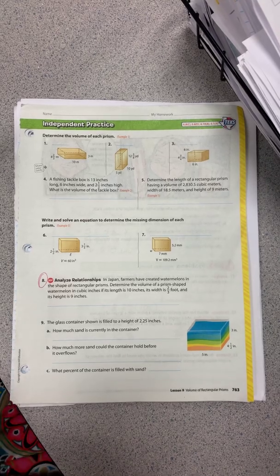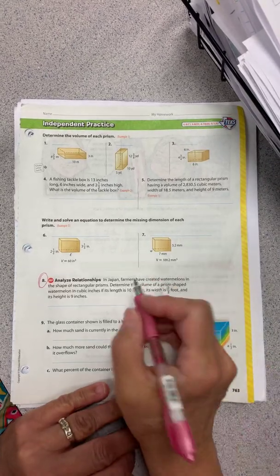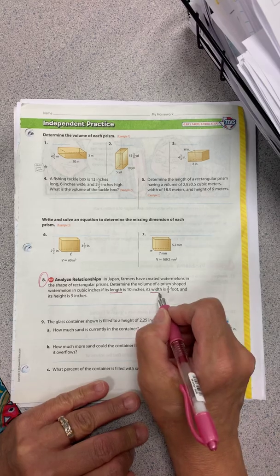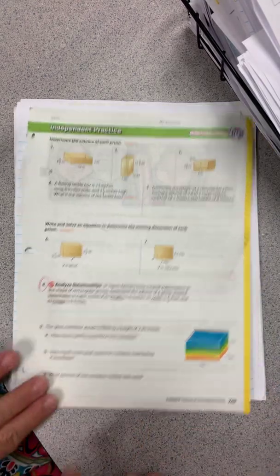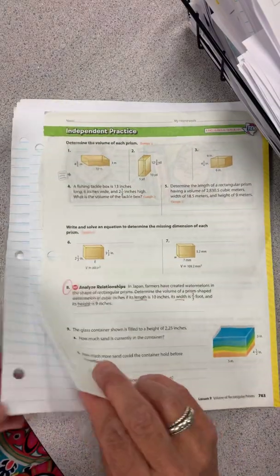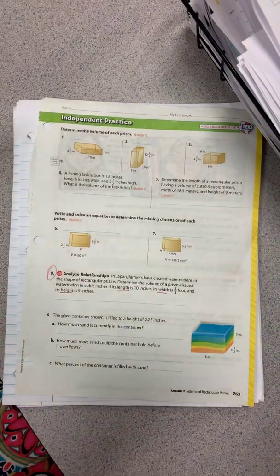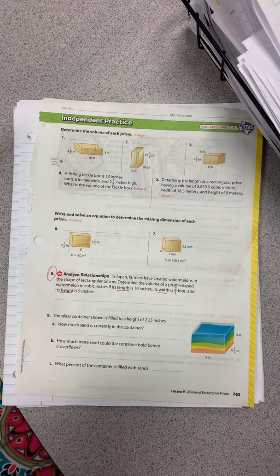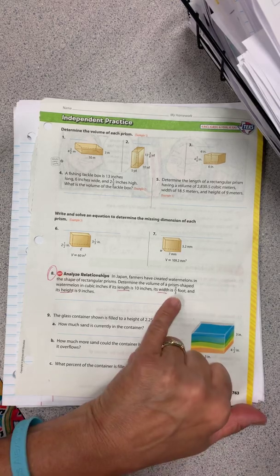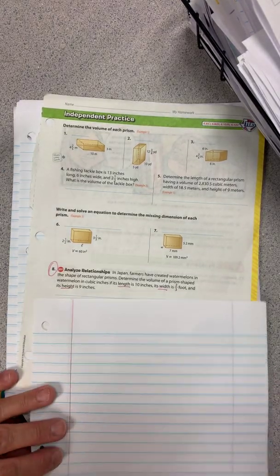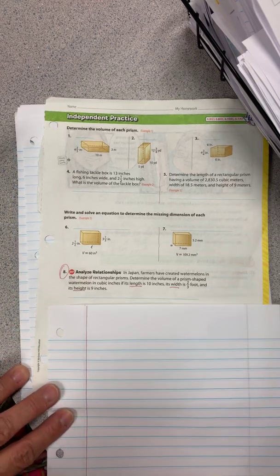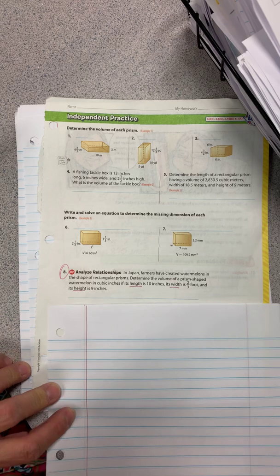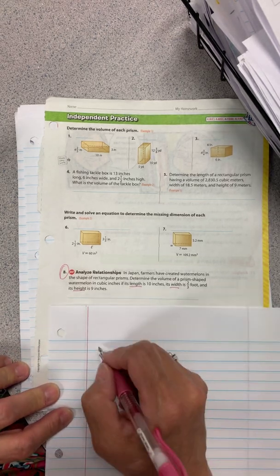So in the problem, they have given us the length, the width, and the height. So they've given us all the things we need to find the volume of a rectangular prism. I think the thing that people were having difficulty with was the fact that they wanted to change the 2/3 to a decimal to make it easier, and anytime you're working with thirds, that's going to be a repeating decimal. So it's really easier to leave it as a fraction.